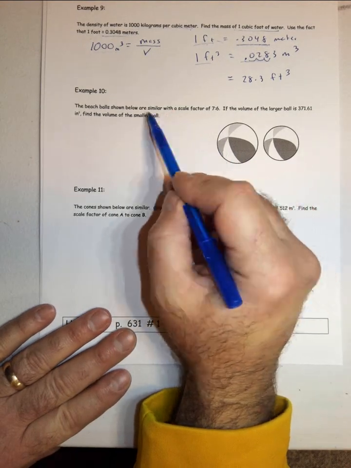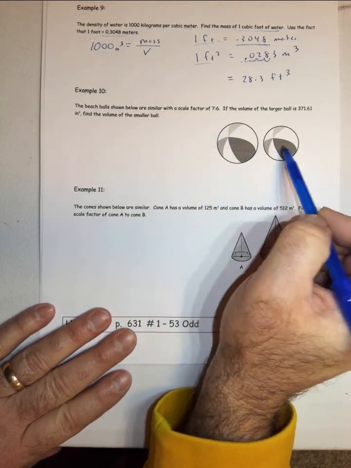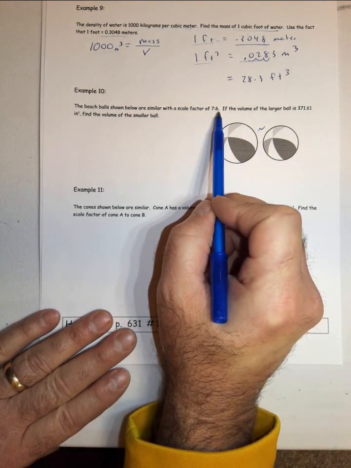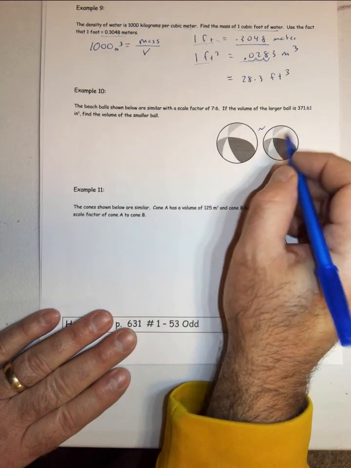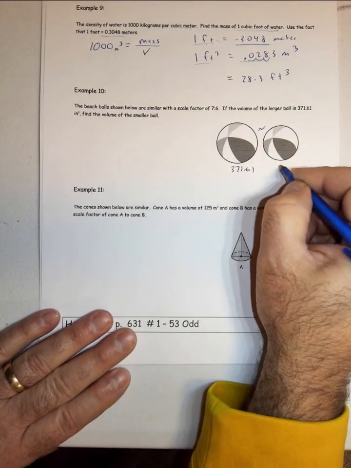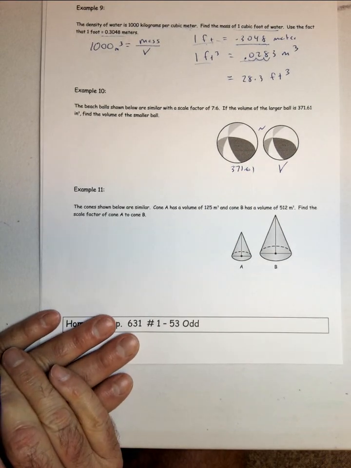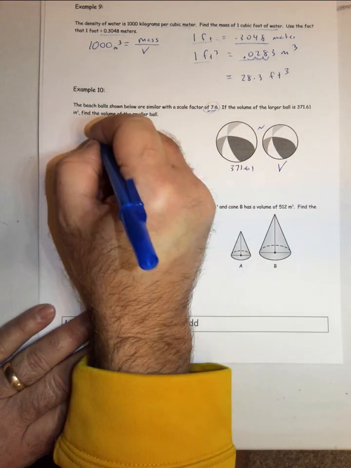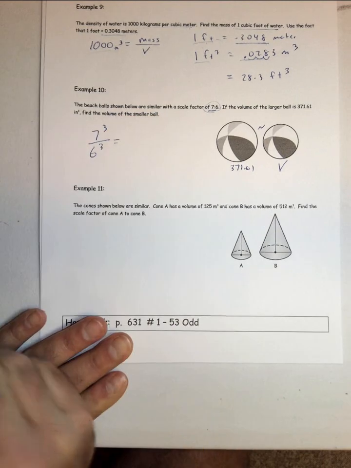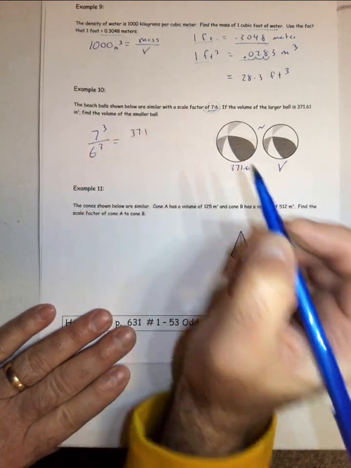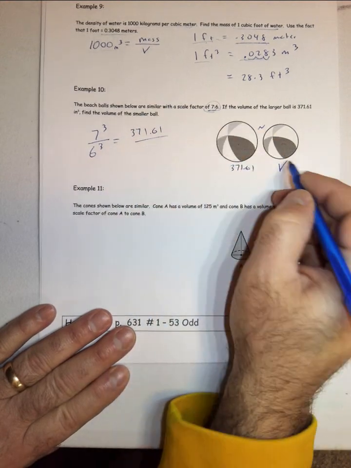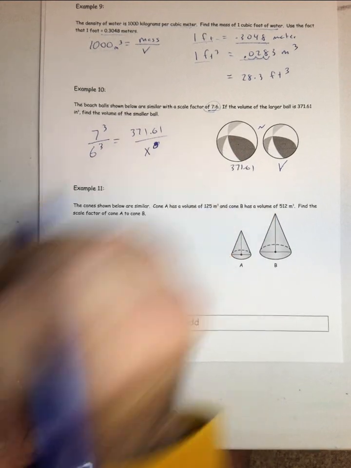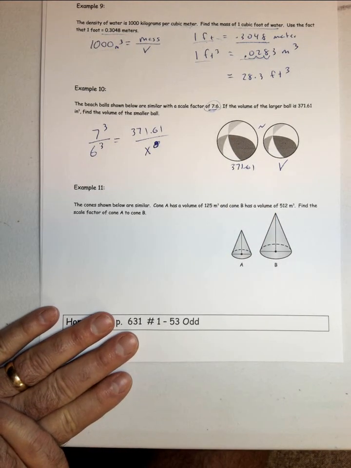Here we have 2 beach balls, which are spheres, and all spheres, all balls, they're all similar to each other. So if it's in a ratio of 7 to 6, and we know the volume of the larger ball is 371.61, and we want to find the volume of the smaller ball, recall that this is the scale factor, so the ratio between the volumes is going to be that scale factor cubed. So 7 cubed is to 6 cubed, as the larger volume, 371.61, is to the smaller volume, which we'll call x. Oops, not x cubed, just x. That's the volume. So then we cross multiply.